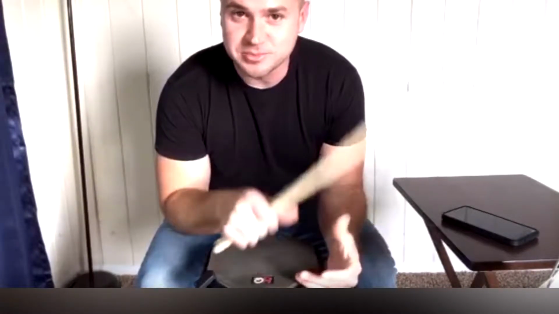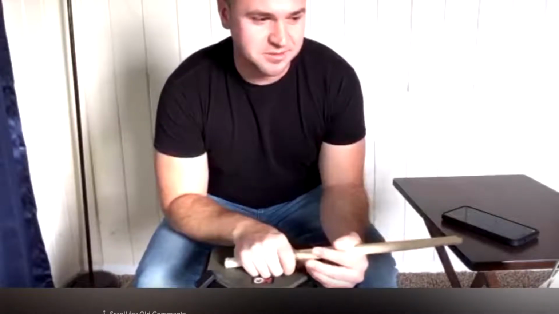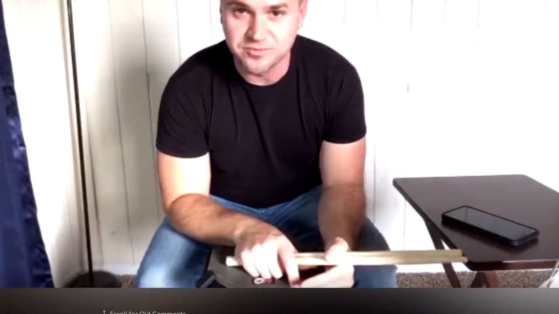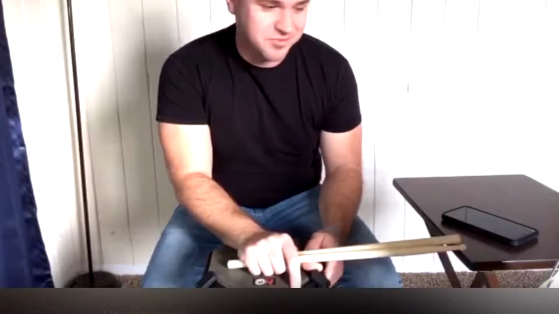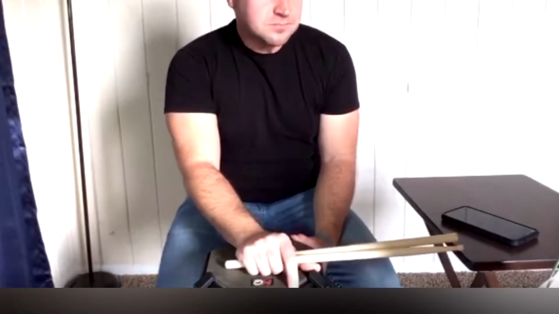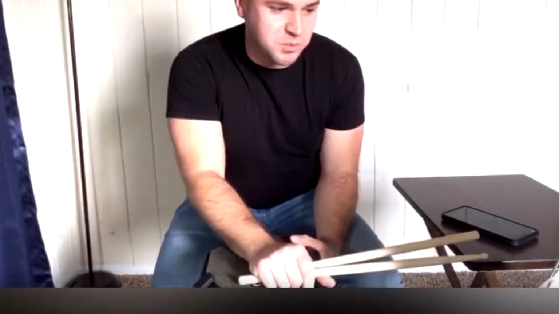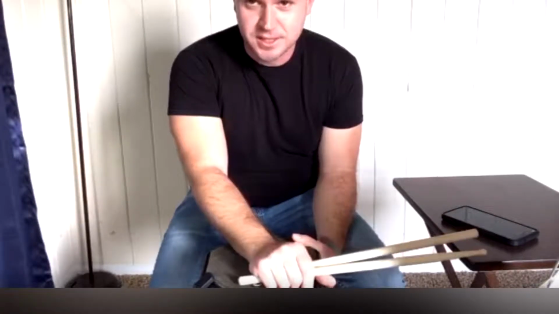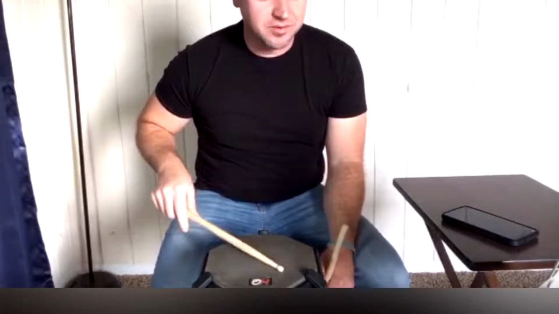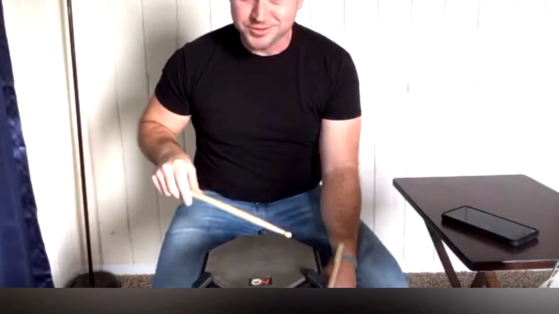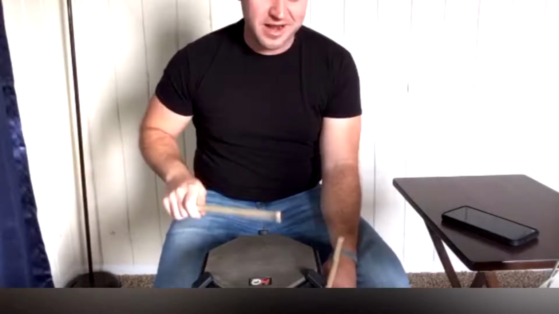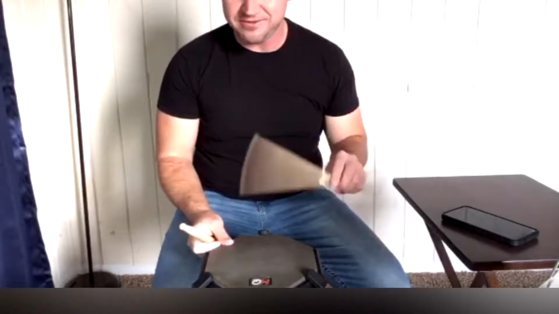What I would do is practice just playing these triplets at a slow tempo until you get comfortable before you move on. But in this case, we've got to move on. Looking at the handout, section 1 is individual hands. We're going to be playing these groups of 3, these 8th note triplets, on just the right hand, then on just the left hand.